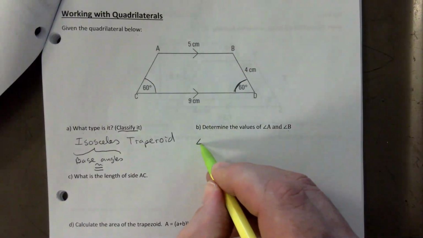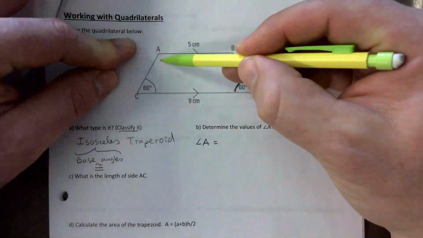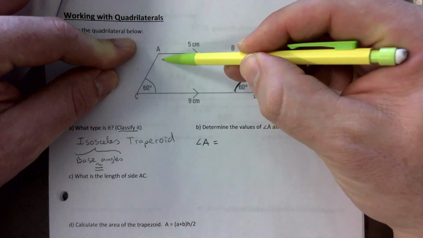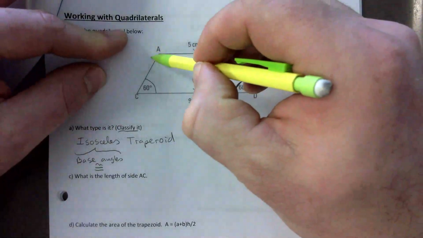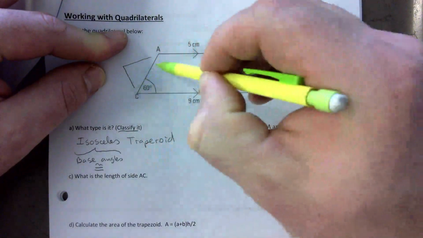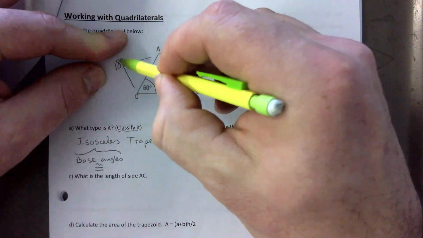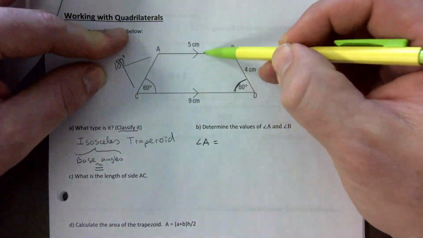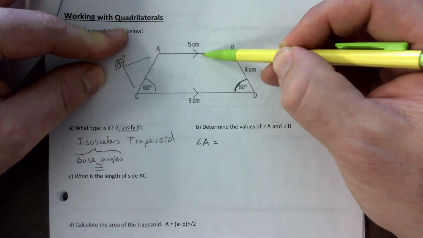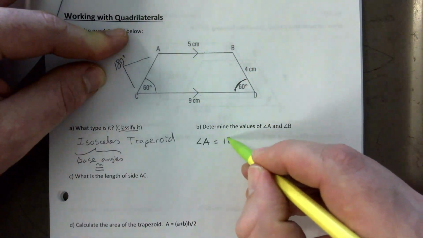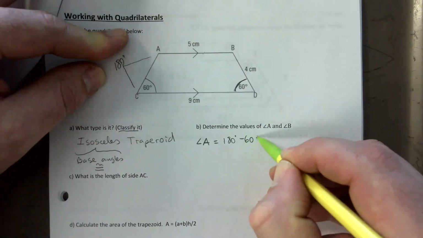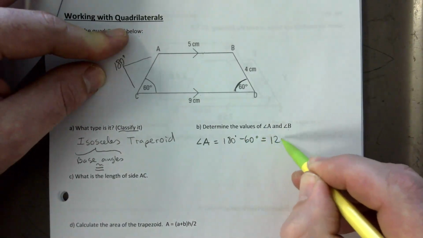Let's do that. Angle A. What would this one be here? You remember what I did on the diagrams? What did I tell you these two always add up to? It has to do with parallel lines, by the way. That's why that is true. So all we will do is 180 minus 60, and that is equal to 120 degrees.